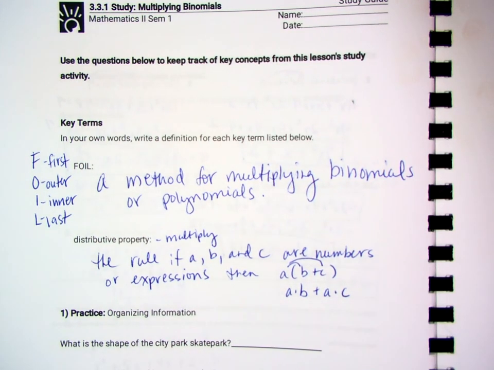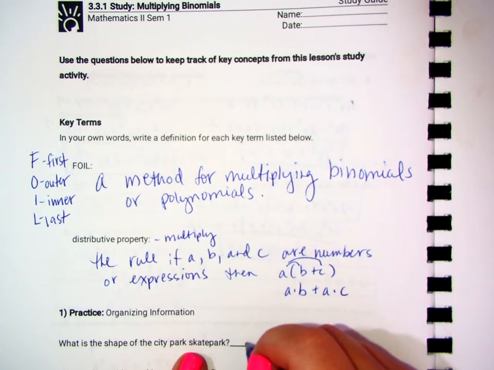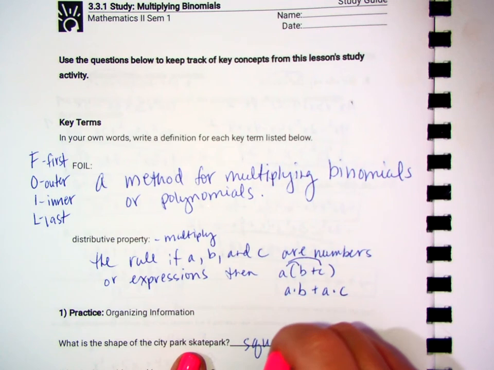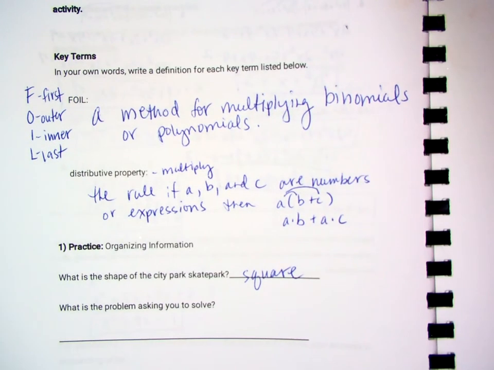All right, let's go look at some practice. What is the shape of a city park skate park? We would say maybe that it is square or rectangular. And then what is the problem asking you to solve? How can you determine the size of a new skate park?